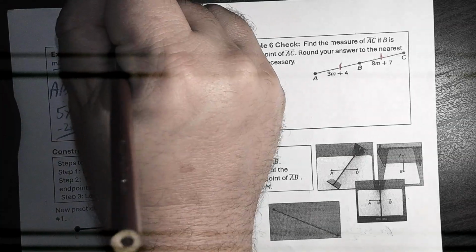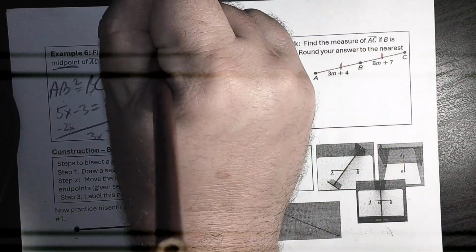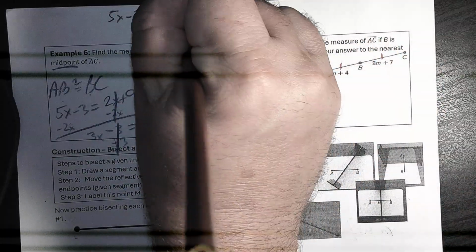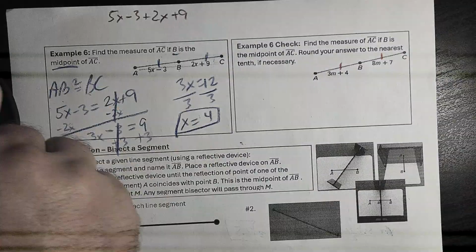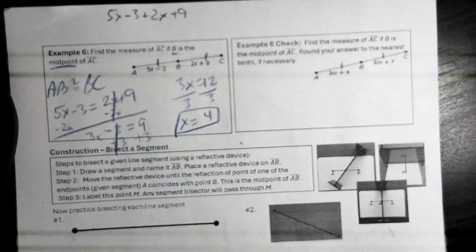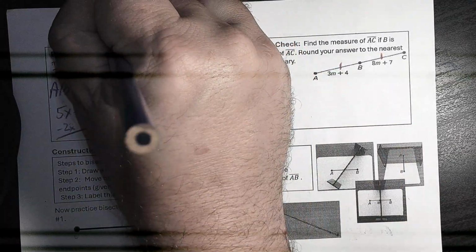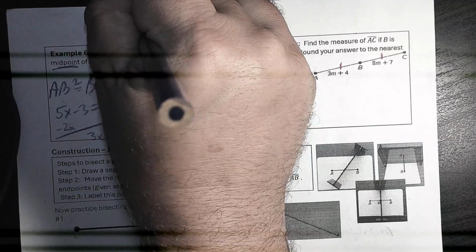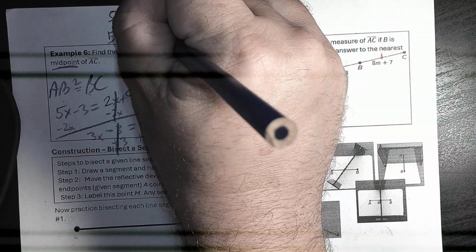So 5x minus 3 plus 2x plus 9. Underneath, we're going to plug in x is 4 because that's what we found. So 5 times 4 minus 3 plus 2 times 4, that was x, plus 9.